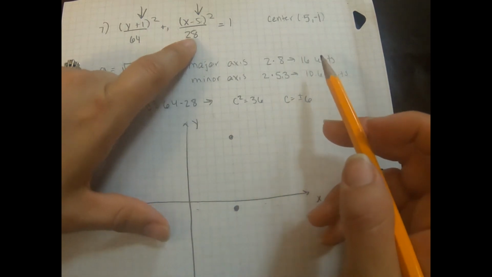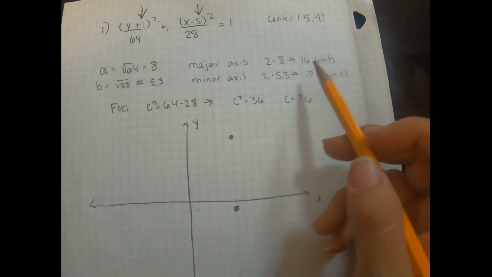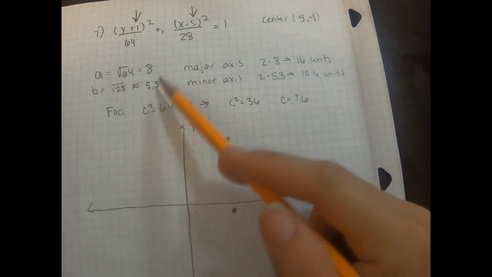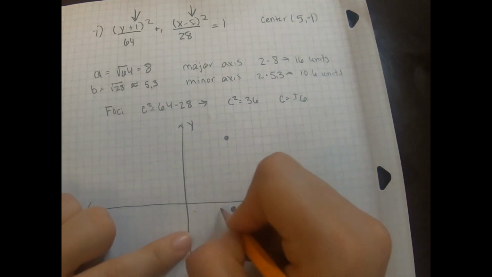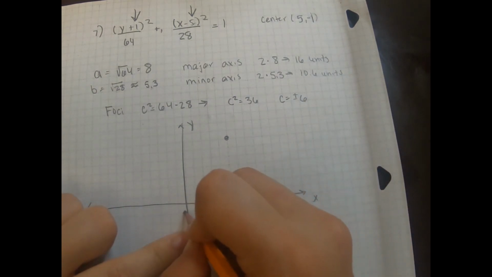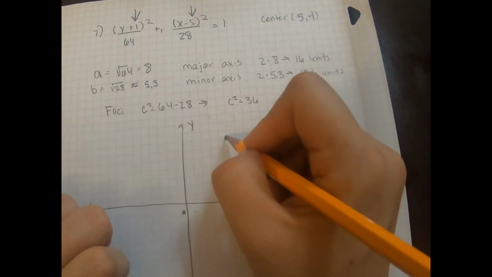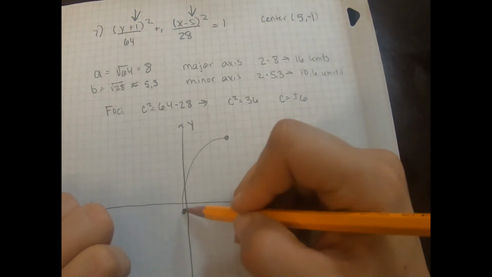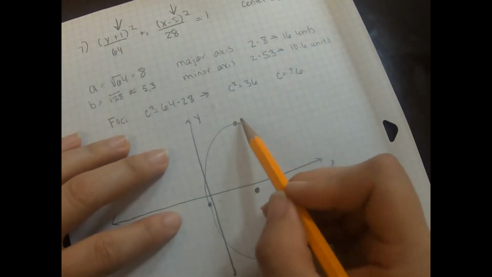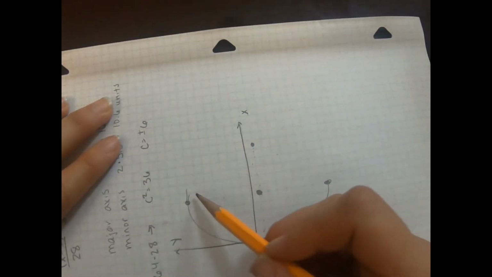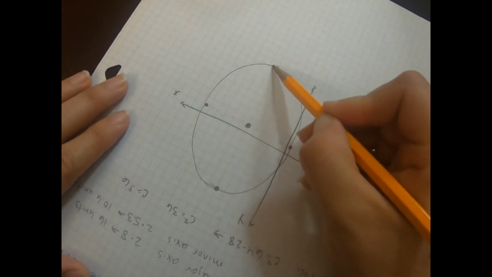And the square root of 28, we said was 5.3. A little bit past. A little bit past. And here's our ellipse. I think that's the best one I've done so far on video. I always mess up this way. Oh yeah, that's it.